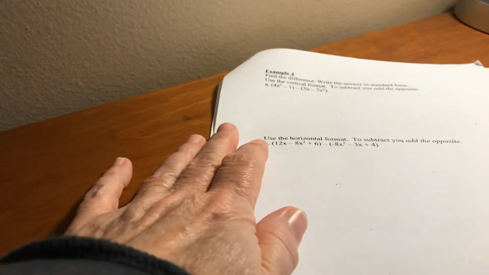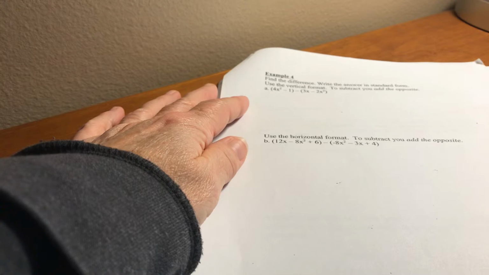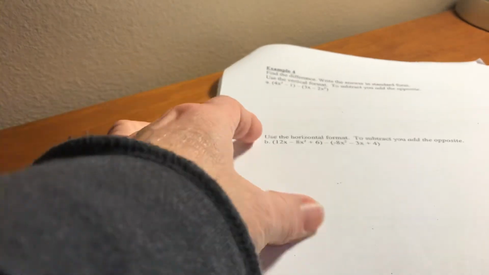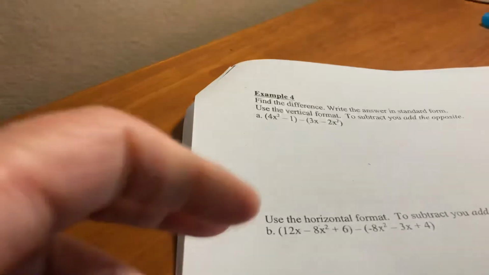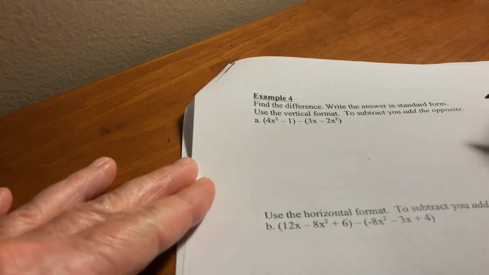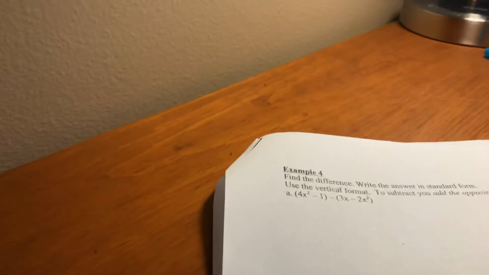Okay, so example 4, this says vertical format, so I'm going to set it up and down again. This isn't the easiest with my iPad. I'll figure it out, okay? You can offer me up any suggestions. I can be a good learner.